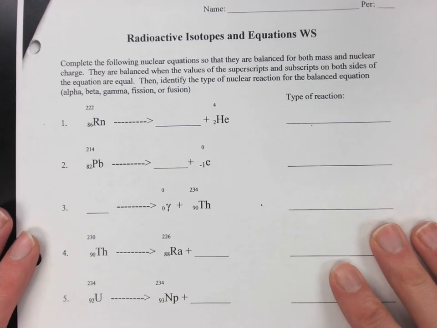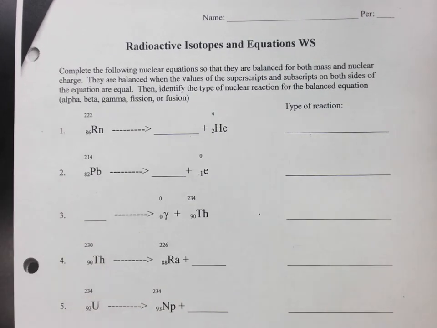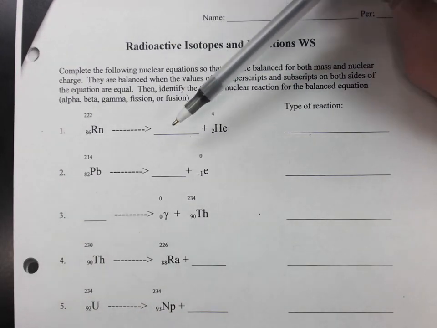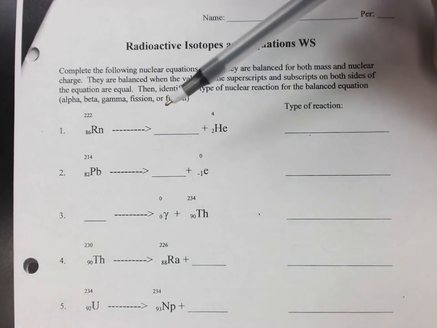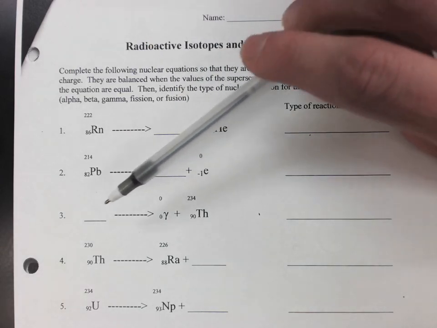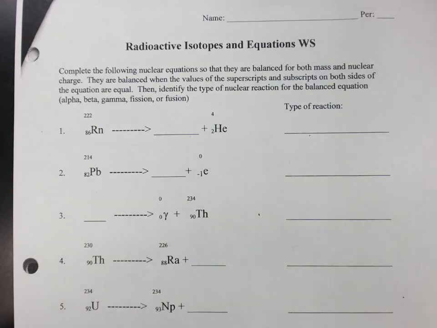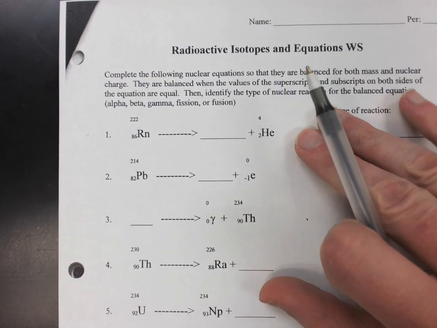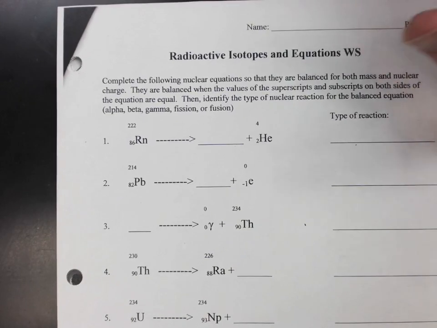All right, here we go. What you have to do first within this worksheet is fill in the blank of what should be there in terms of your type of reaction. So in looking at this, it's really all just about balancing numbers.